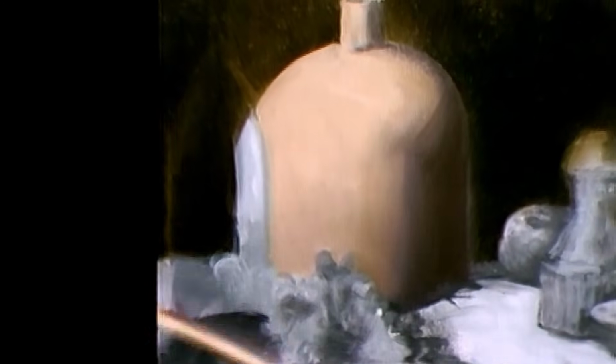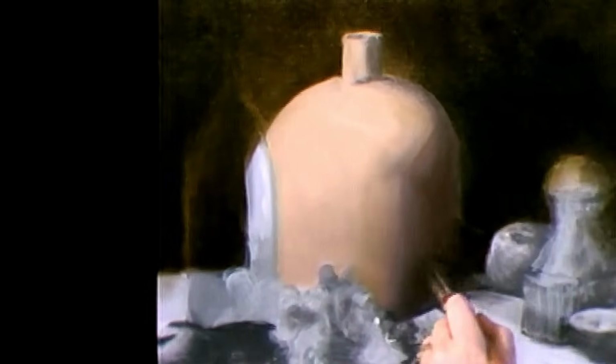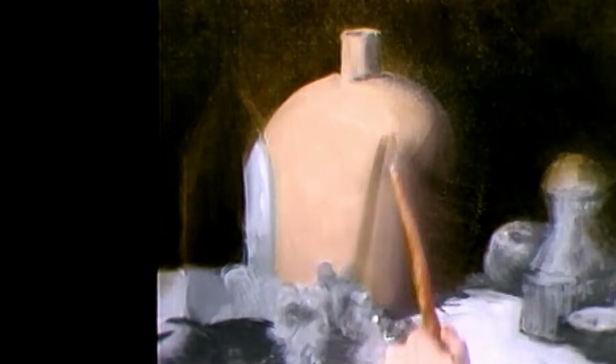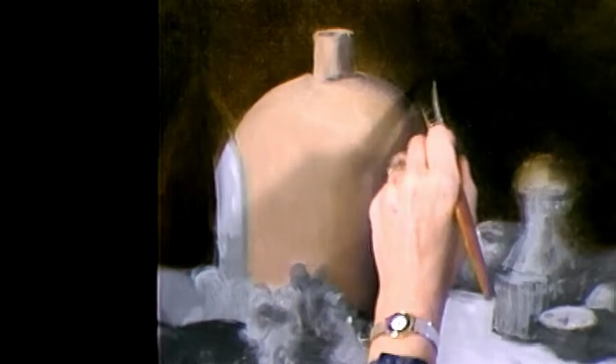And because I want the interpretation of this subject to be a little bit mysterious, I'm going to take my background color on this bigger brush and obliterate that line. Actually, I think this is the beautiful part.